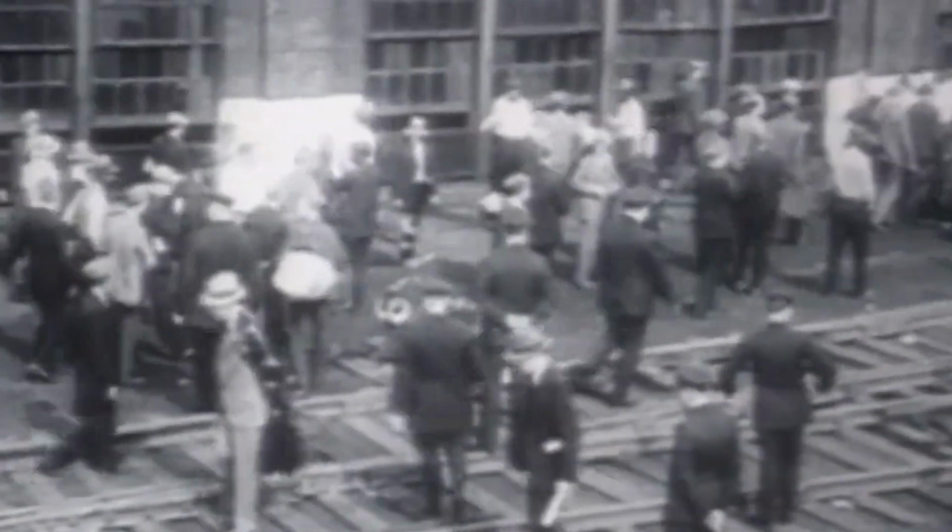Then, in 1929, the stock market crashed. Within weeks, billions of dollars vanished. Banks failed, businesses shuttered. Unemployment soared to over 25%. The Great Depression had arrived, the most devastating economic crisis in U.S. history. It wasn't just a financial collapse, it was a human one.